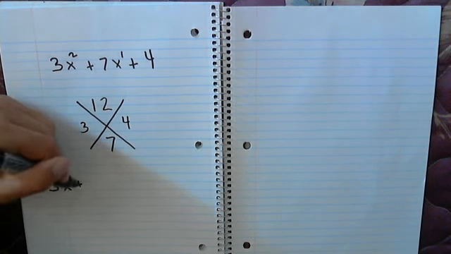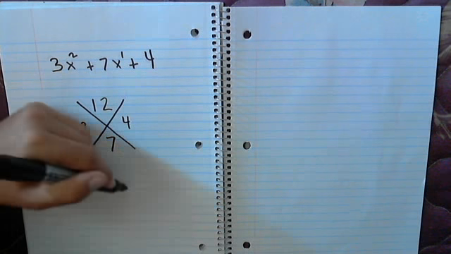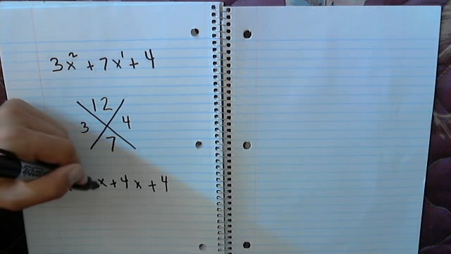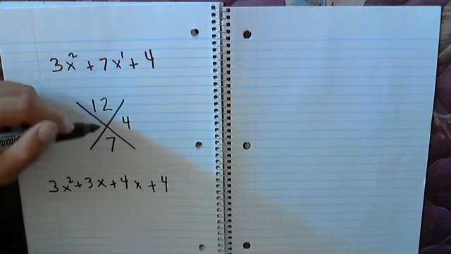So this trinomial can then be broken down into 3x squared plus 3x plus 4x plus 4. Once I find these two special numbers, 3 and 4, then I split the middle term, 7x, into the sum of 3x and 4x, where my 3 and 4 are from here.